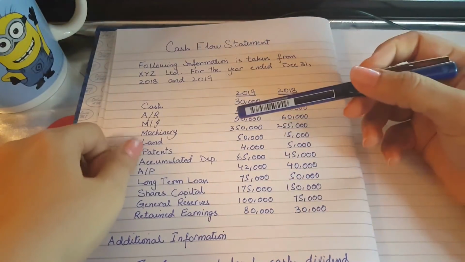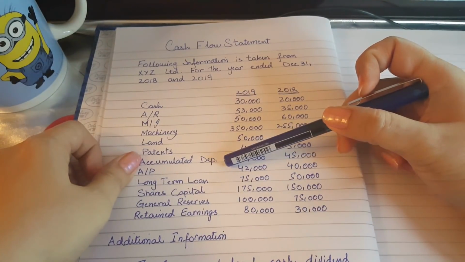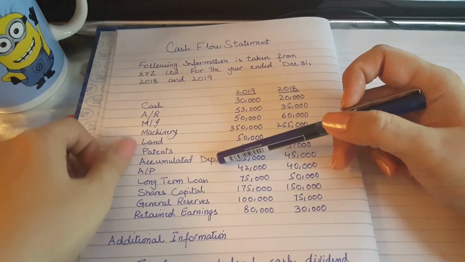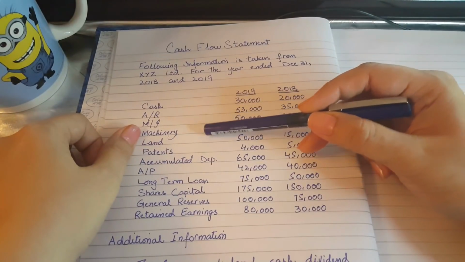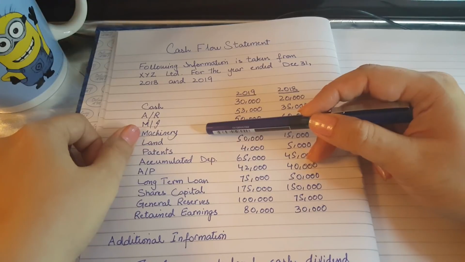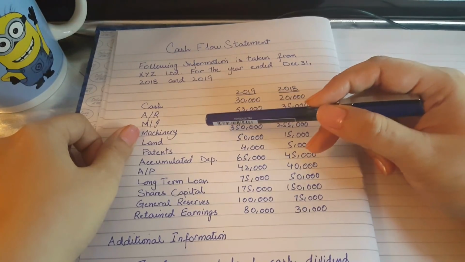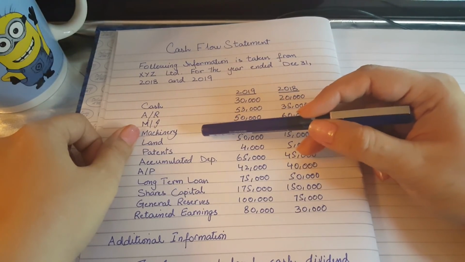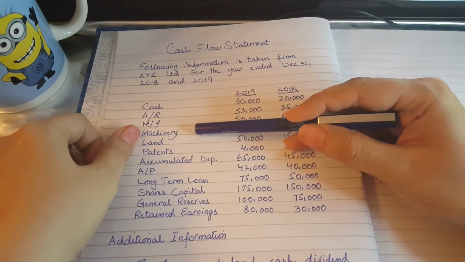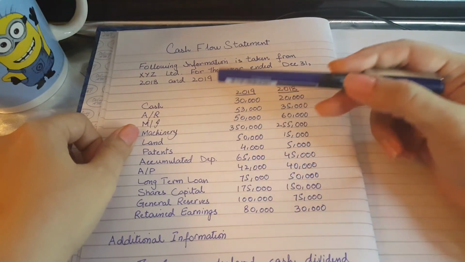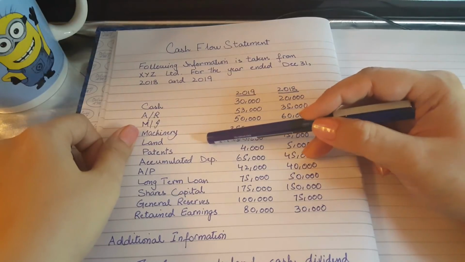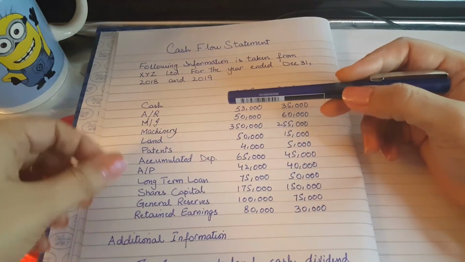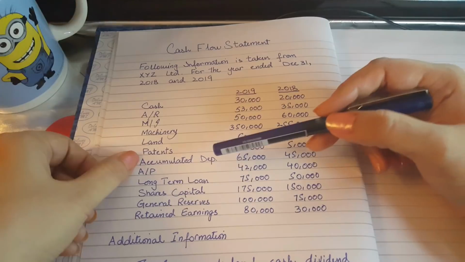But in case we are given accumulated depreciation, it means the machinery is at its historical cost, that is the cost at which the machinery was bought. Okay, so this is a very important point. In some questions, this accumulated depreciation is not mentioned.